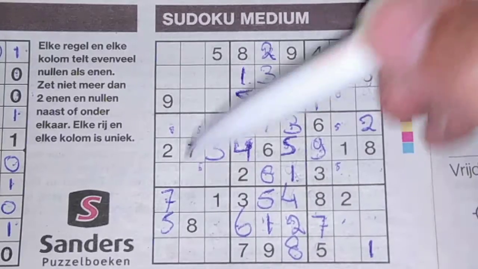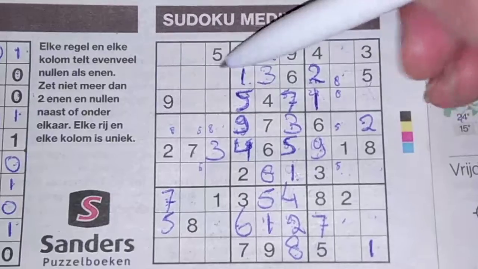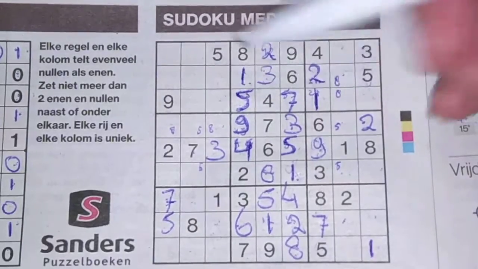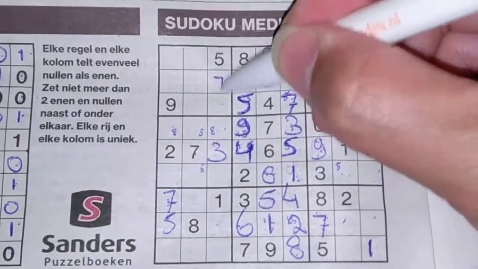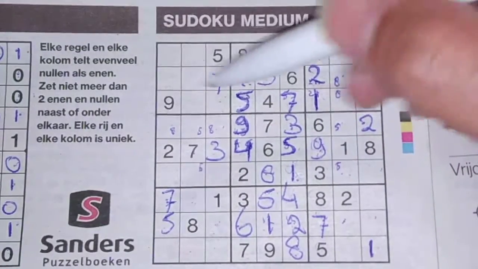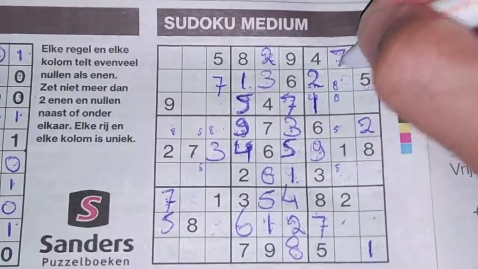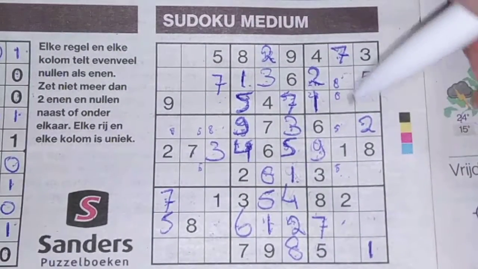And then 7 in this column, 7 in the second column, so the third column, the only 2 places for the 7 are here or there. I see here 7, no 7 there. 7 should be here. 7 in this row, the third row. 7 in the second row, so in the first row, the only place for the 7 should be there.